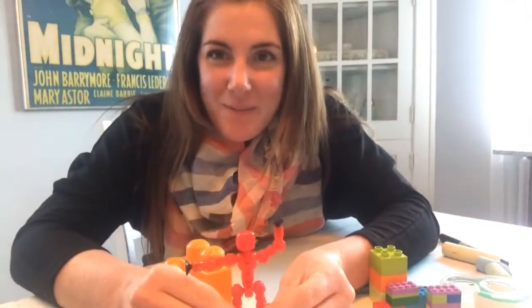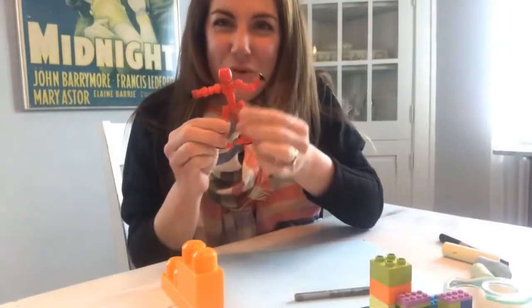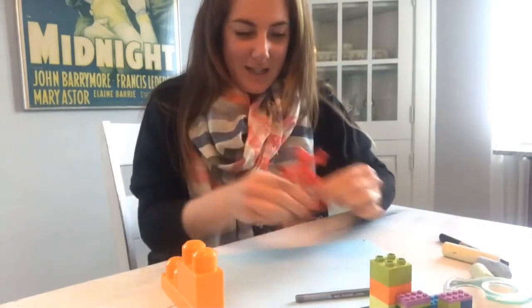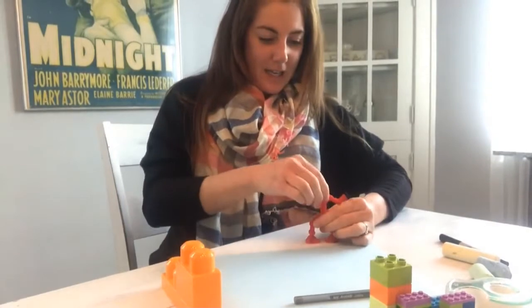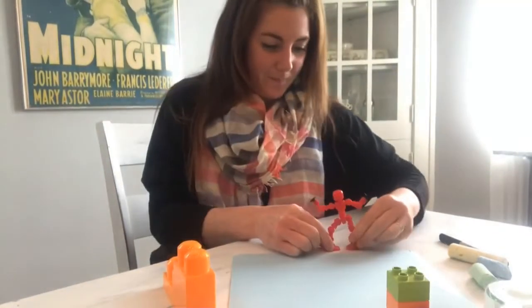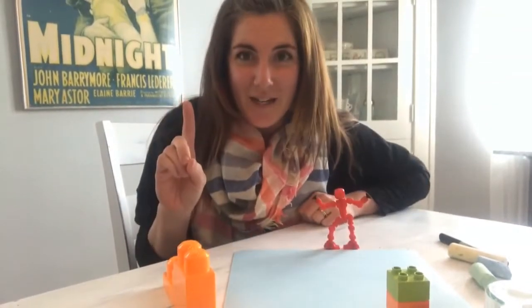The object that I am going to use today is this little stick bot. The reason I chose this object is because you can move him in a lot of different ways. He stands up and is very easy to manipulate so that I can create the type of shadow that I want. I've got my stick bot set up. Now I need the light source.